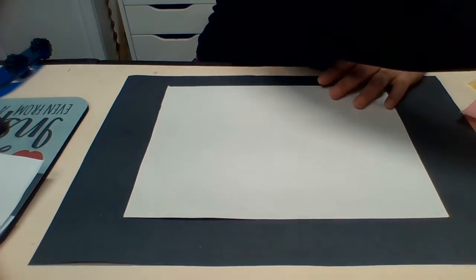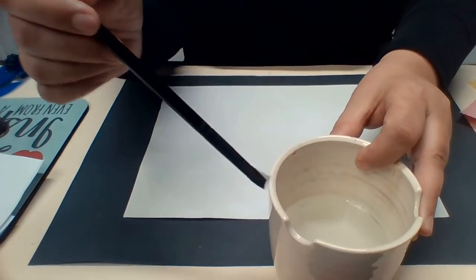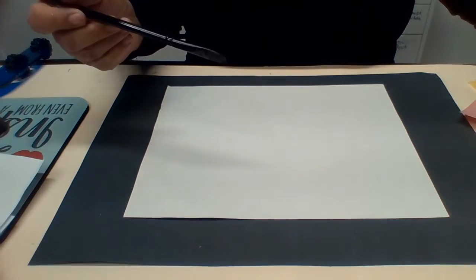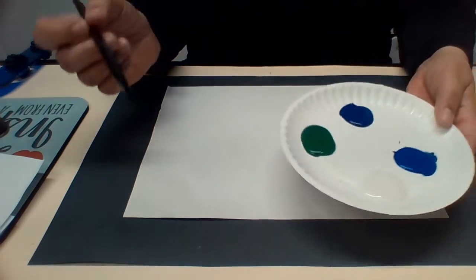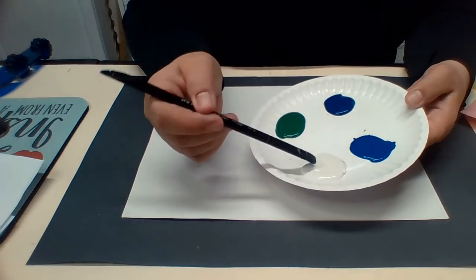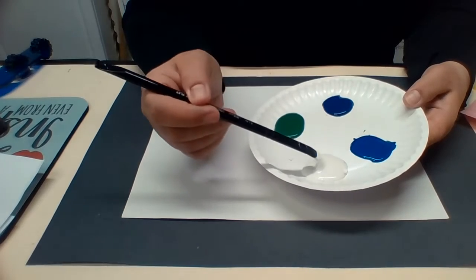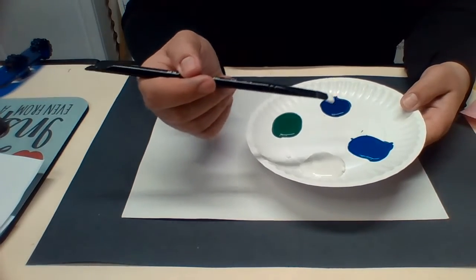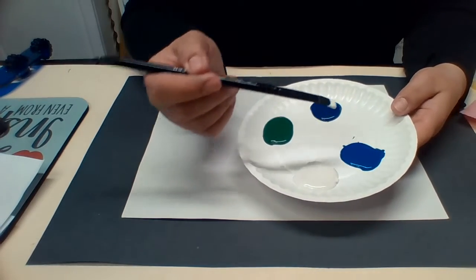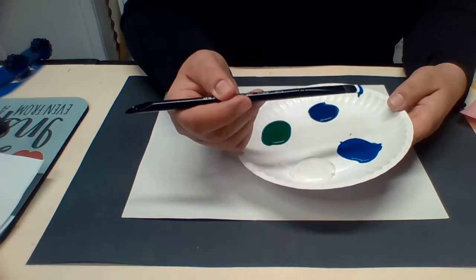So I'm going to dip my brush into my water. I'm dipping my brush in and I'm pulling it back, okay? Just get some of the water off. And then I'm going to start with the white paint. I'm going to dip it in and scoop up a little bit of paint. I'm not going to stir it around. I'm just going to dip it in and scoop up a little bit of the white. And then I'm going to choose a color to start with. Here's where we do our double loading technique. I'm going to start with the blue, and I'm going to do the same thing. Dip it in and scoop up a little bit of the paint.